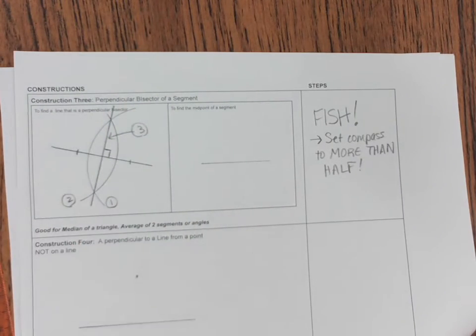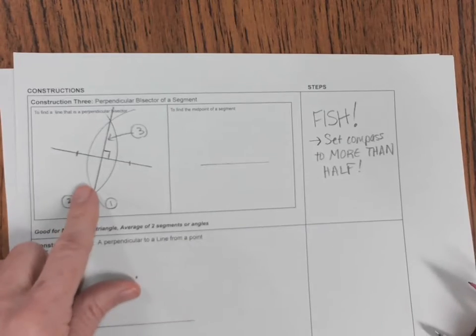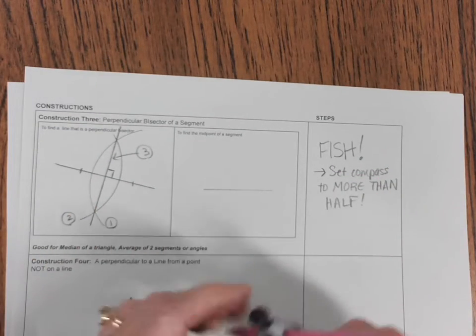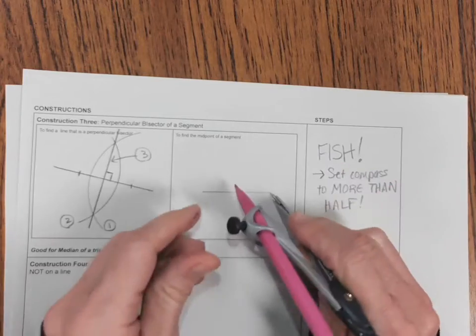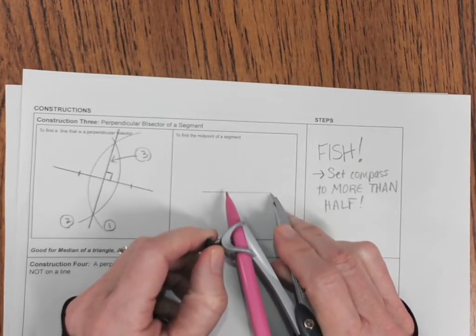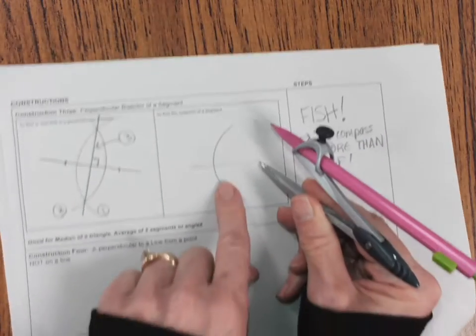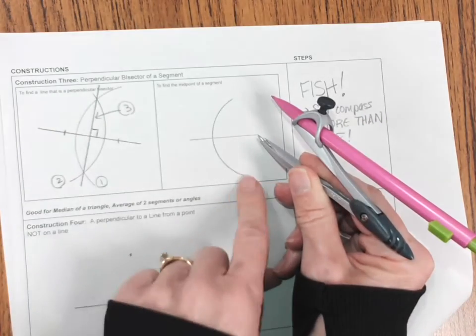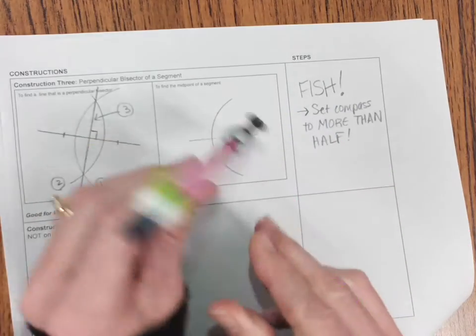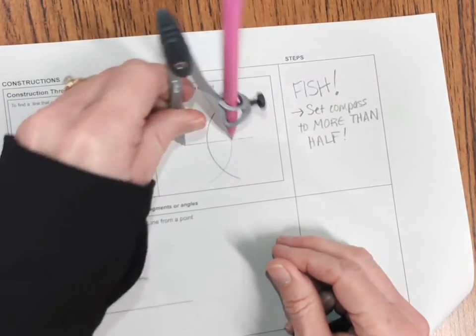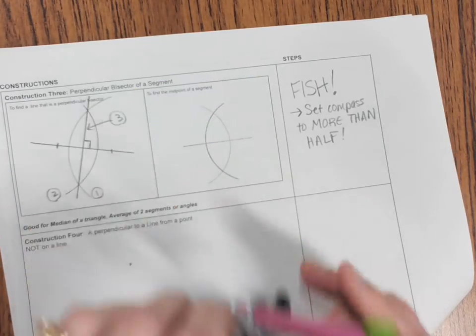Now, if it just asks for a midpoint, then I probably don't want to do the whole line because I just want to know where the middle is. So same thing, I start out and I just make sure my compass is over half. And I swipe from one side. Notice how I'm going up and down like this, so I make sure I'm covering that whole area. And then I move to the other side with the same compass setting and strike another arc. I'm making my fish again.